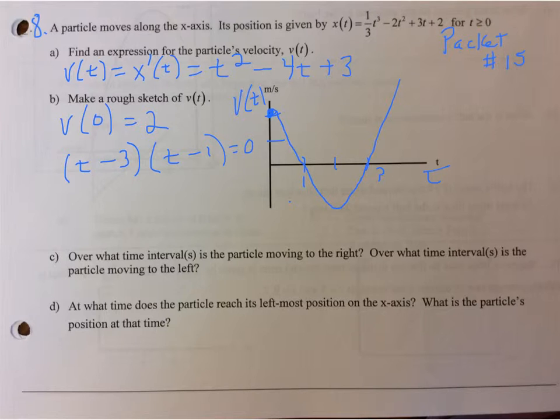Part C asks us, over what time intervals is the particle moving to the right? A particle moving to the right implies that the velocity is positive. A particle moving to the left means the velocity is negative. Should have written positive here. So when is the velocity positive? The velocity is positive when the function is above the x-axis.